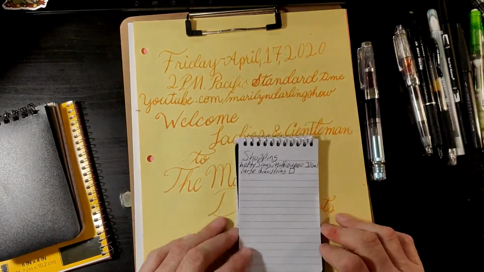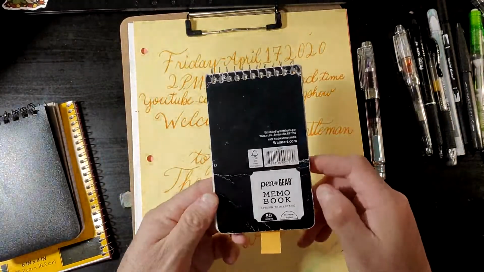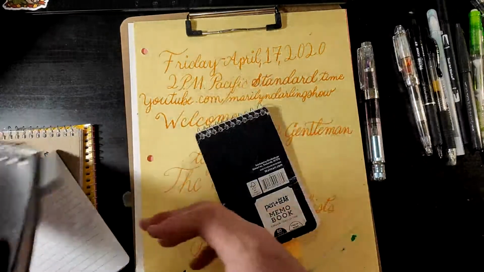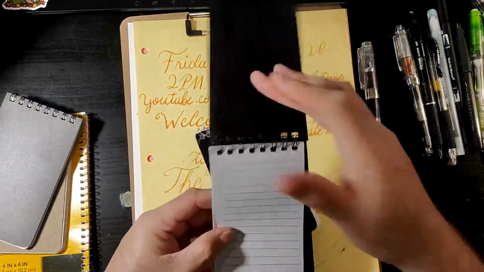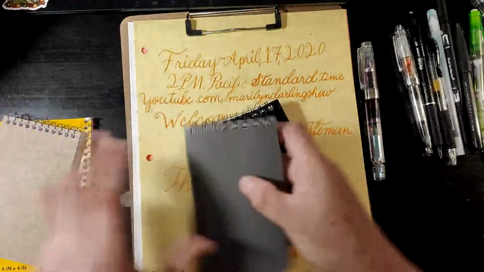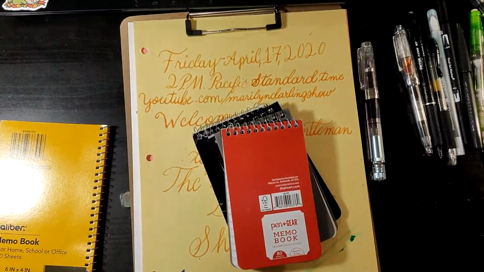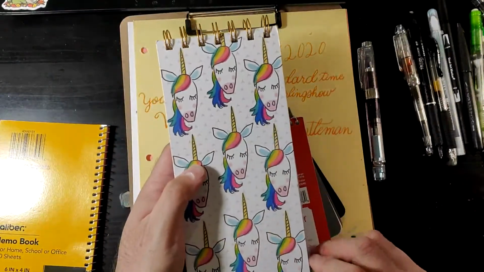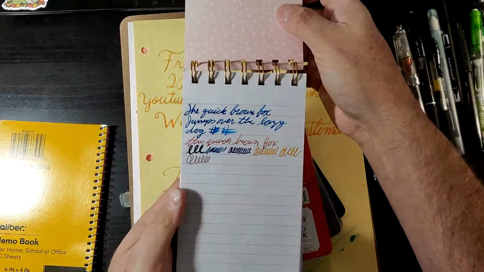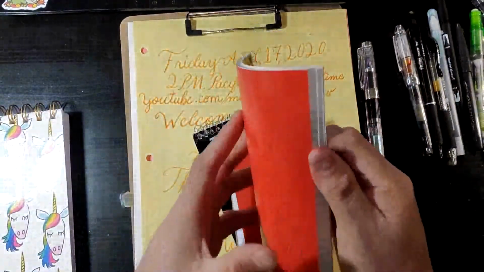Now, shopping lists look like many different things. You can have a Pen and Gear memo book like this. You can have a 99-cent store list that's kind of floppity like this. This is also Pen and Gear. I have this beautiful unicorn one that I've already started making a list of things. The CVS Caliber book is small enough you could put it in your pocket.